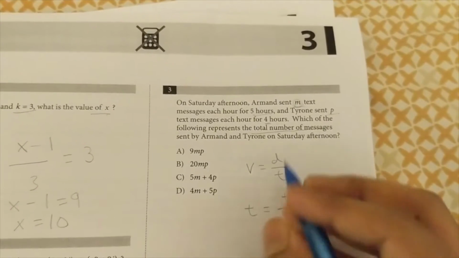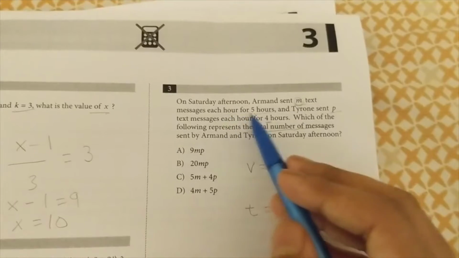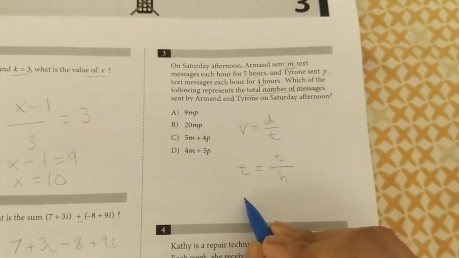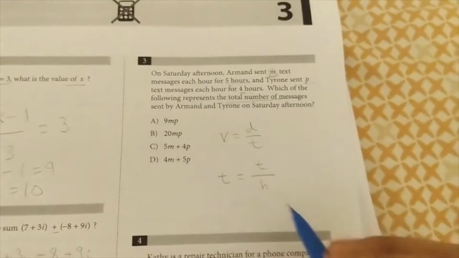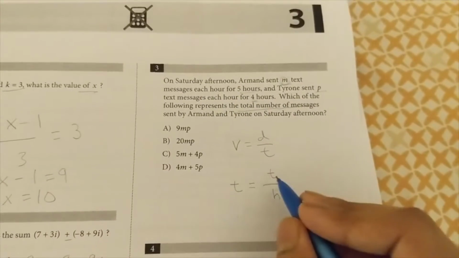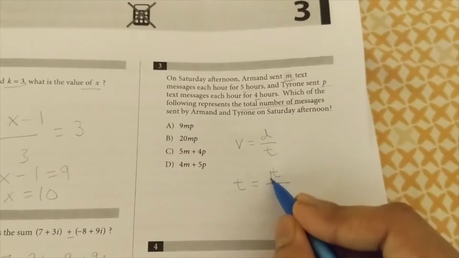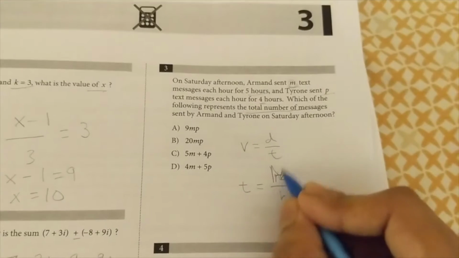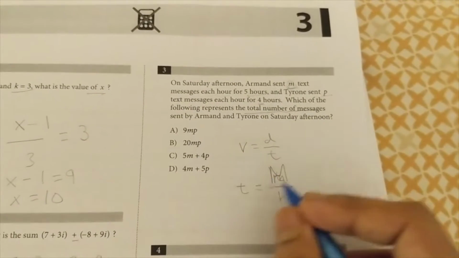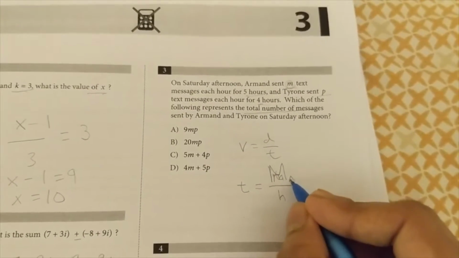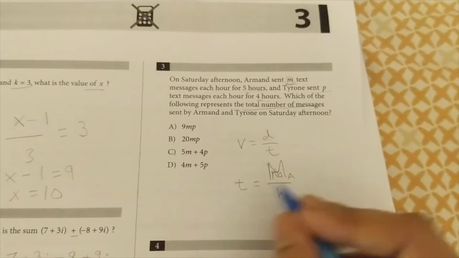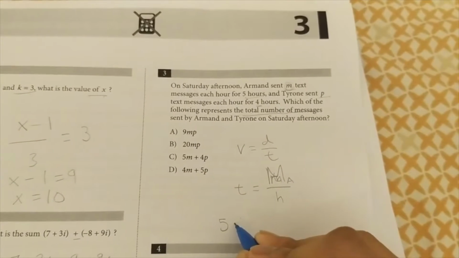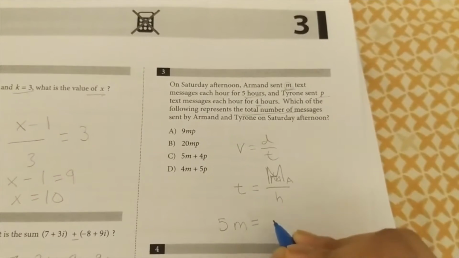number of text messages. So how many did Armand send? We got m text messages, so that's m text messages per hour, sorry. So that means the rate here, and also, let's do uppercase M for messages. We're trying to find M, and then we'll put subscript a. So we'll just multiply t and h, we know 5, and they gave us a little variable m.